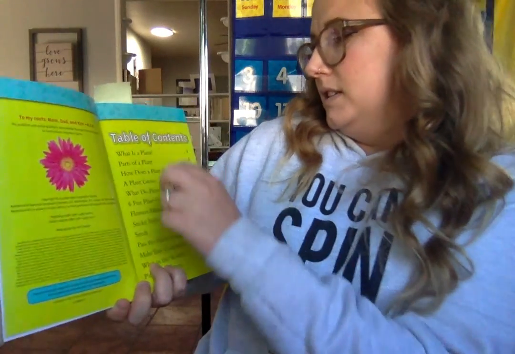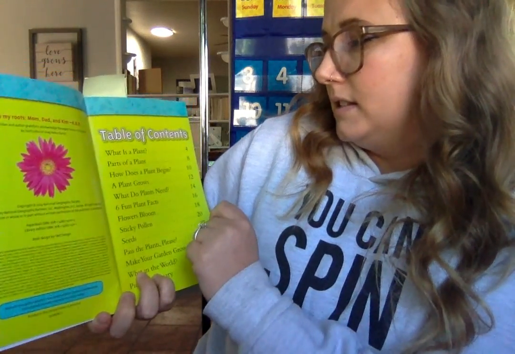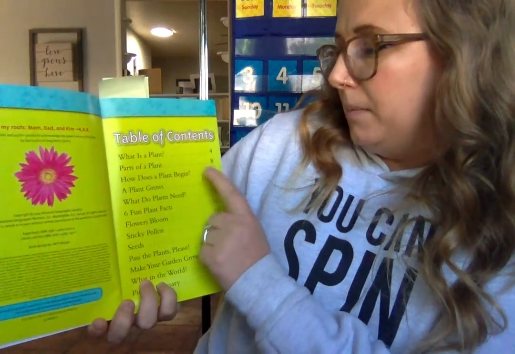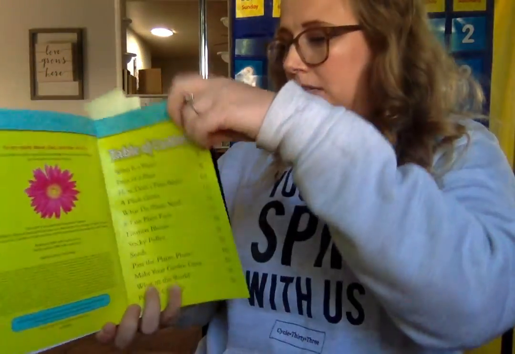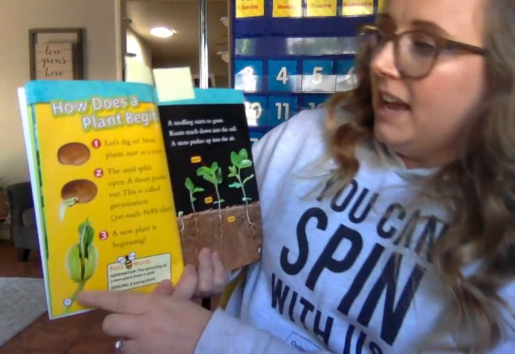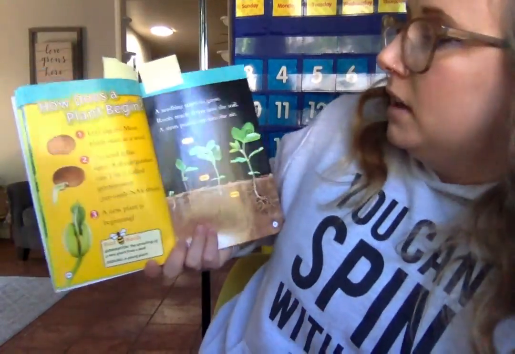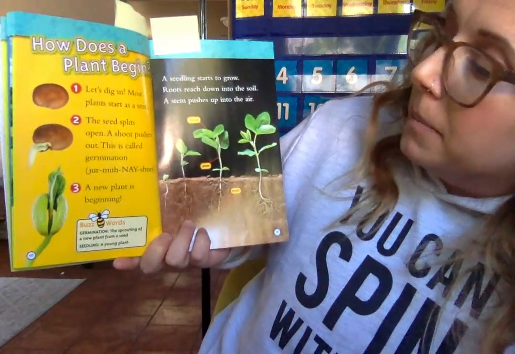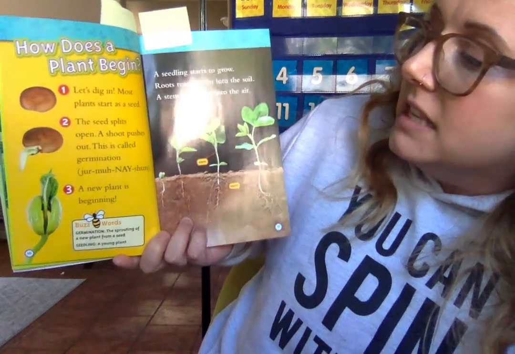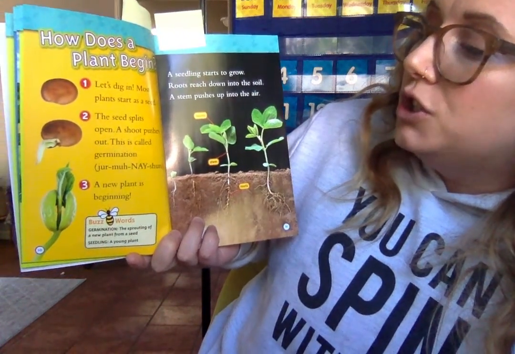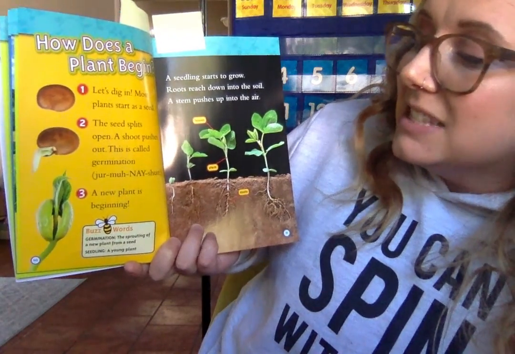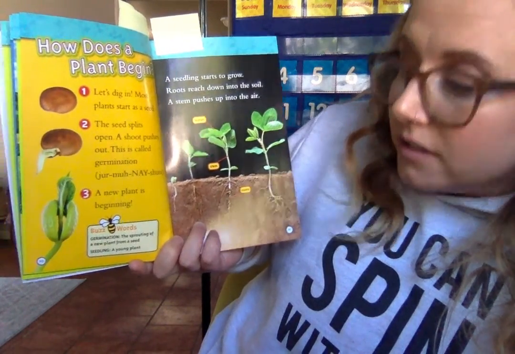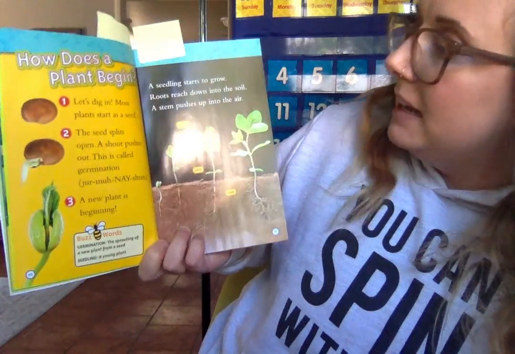The next one I want to read is How Does a Plant Begin? Page 10. Page 10. How does a plant begin? Let's dig in. Most plants start as a seed. Remember earlier this week? The seed splits open. A shoot pushes out. This is called germination. A new plant is beginning.